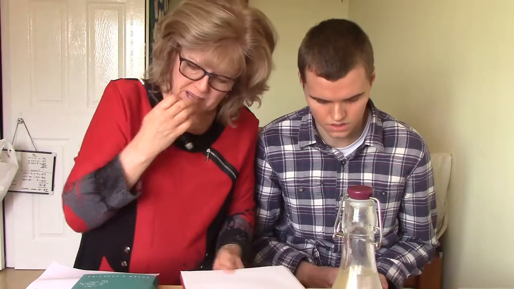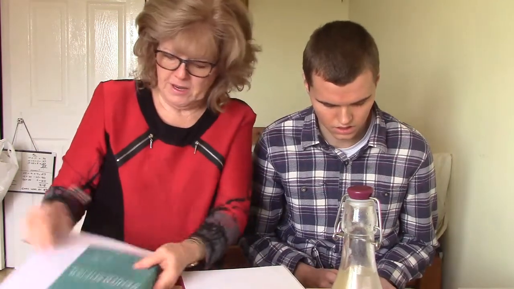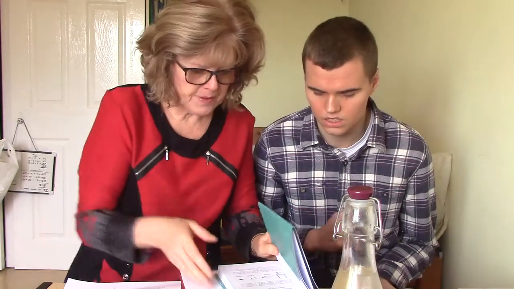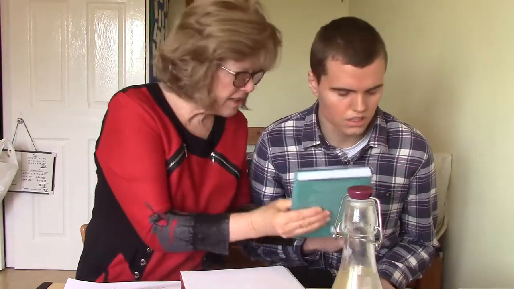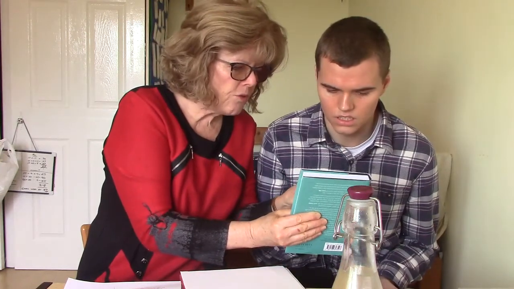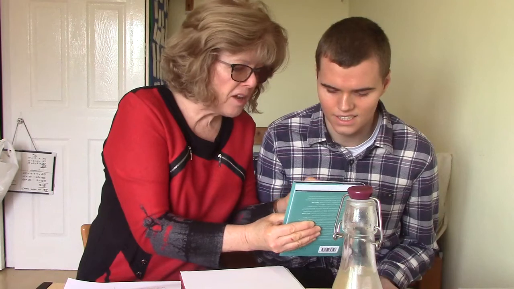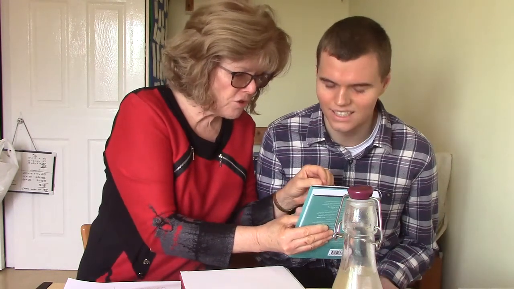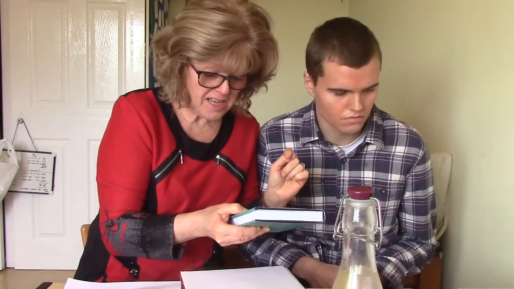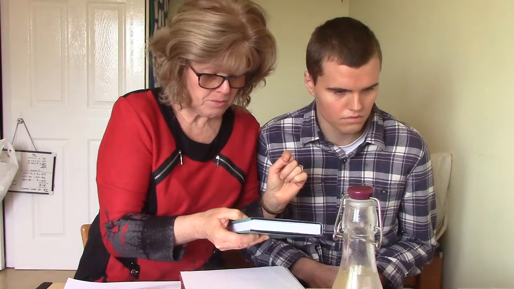So I prepared something out of this book. We'll just have a little look at the book again. I'll show you what it's called. Let's just look at this book. It's called How to Free Your Inner Mathematician. Oh, and it's called Notes on Mathematics and Life.